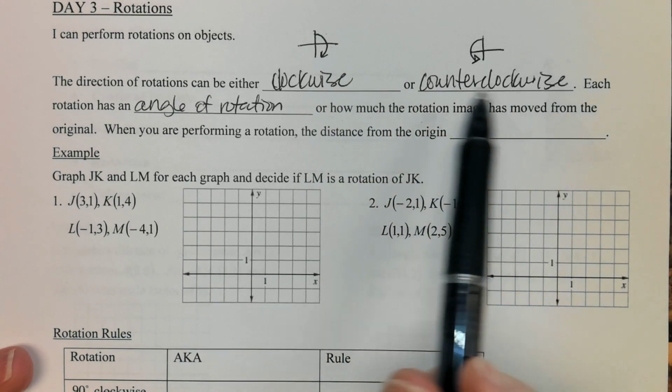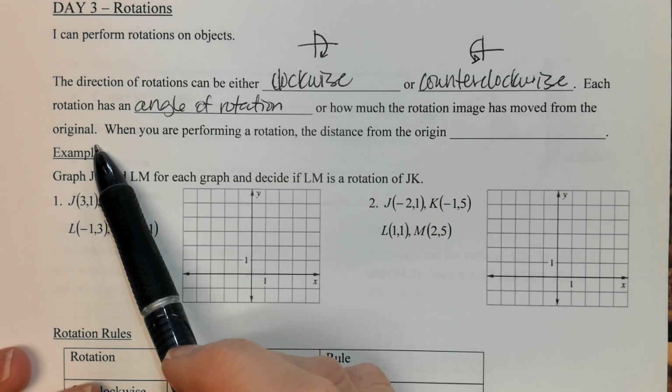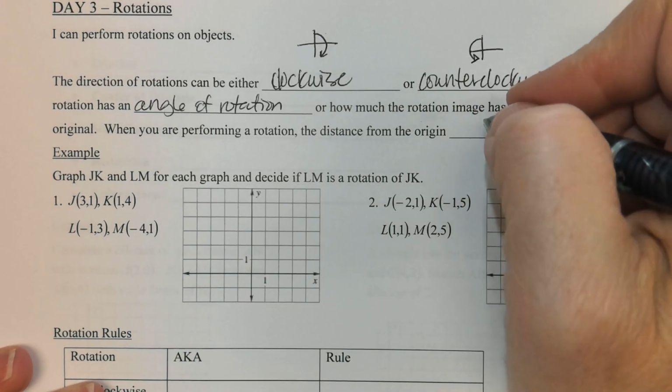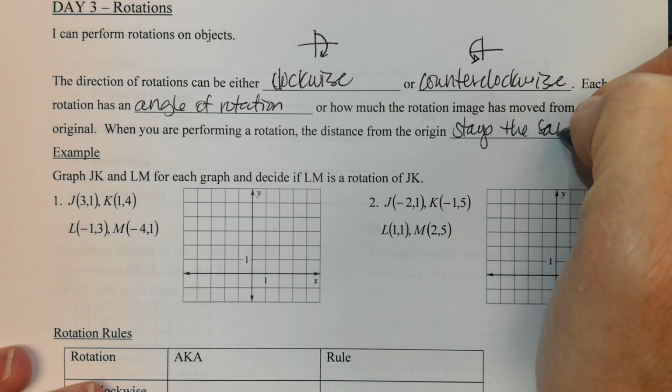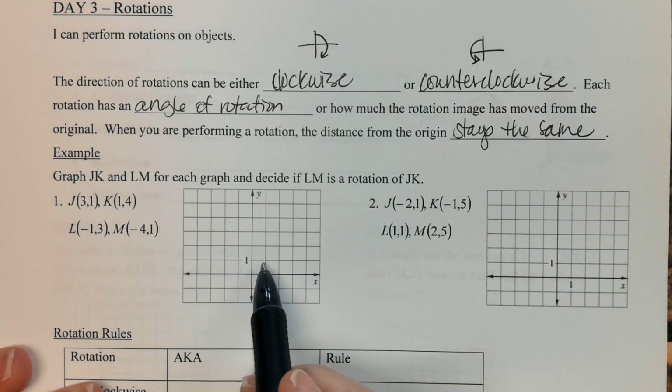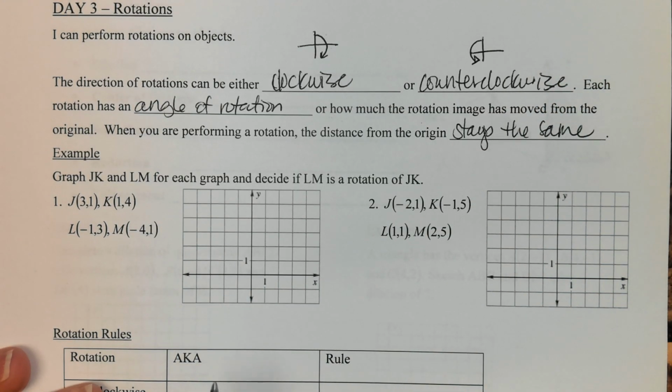Or how much rotation the image has moved from the original. So just how much have you turned? When you're performing a rotation, the distance from the origin stays the same. So if you were 1 box away from the origin, you have to stay 1 box away when you rotate. You can't magically end up way far away.